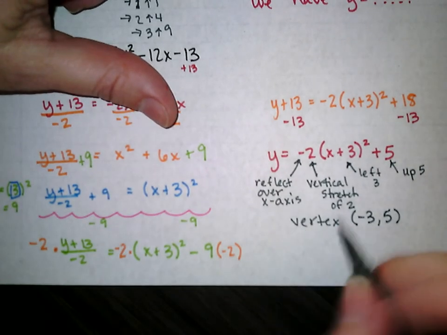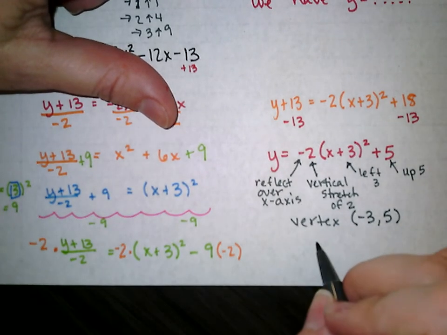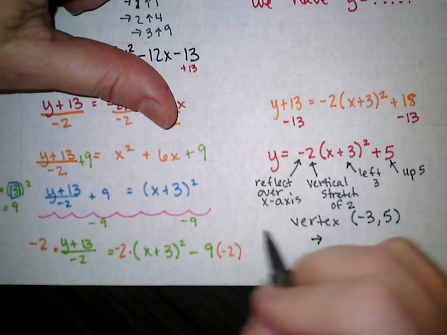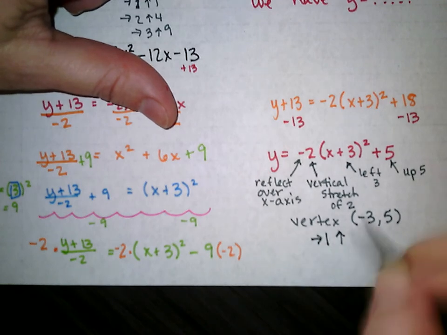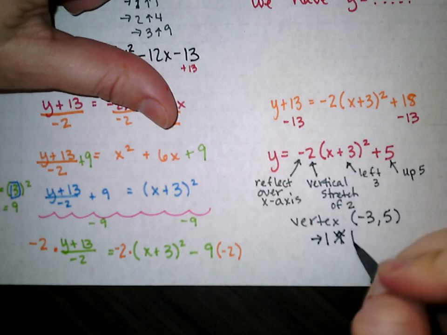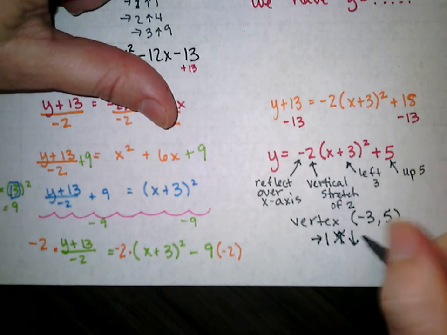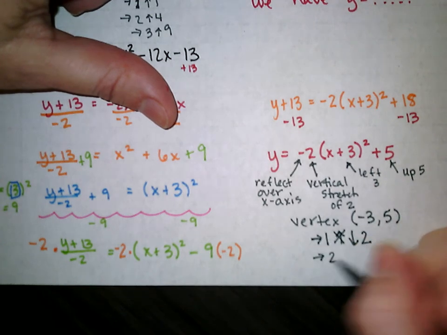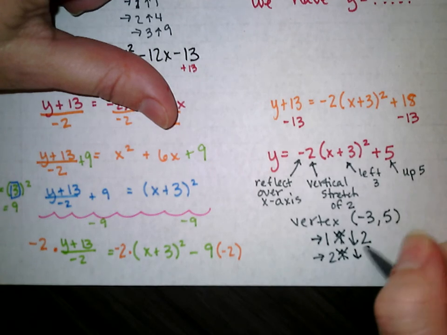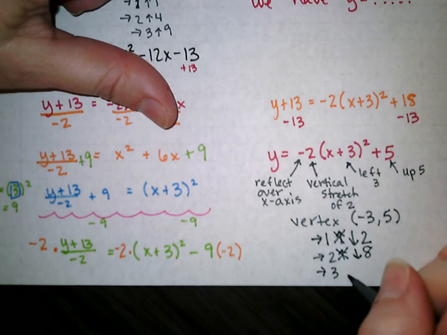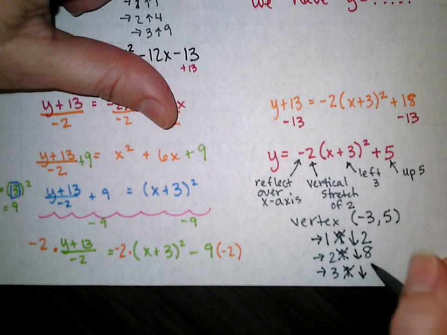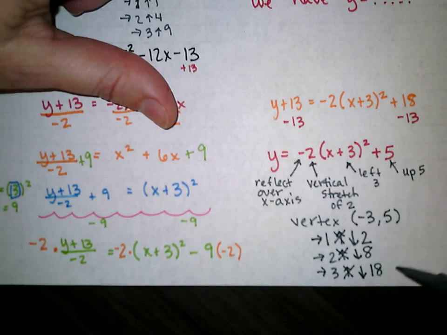Reflection over the x-axis is going to change all of our ups into downs and downs into ups. So we're still going over 1, and then instead of going up, we're going down. Vertical stretch of 2, so over 1, up 1 becomes over 1, down 2. Over 2, up 4 becomes over 2, down 8. Over 3, up 9 becomes over 3, down 18. And remember that that's a parabola, so we have the mirror points. So you got to make it into that shape when you draw it.